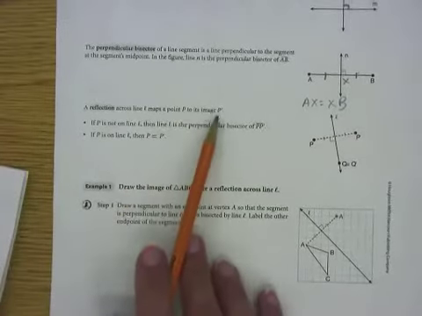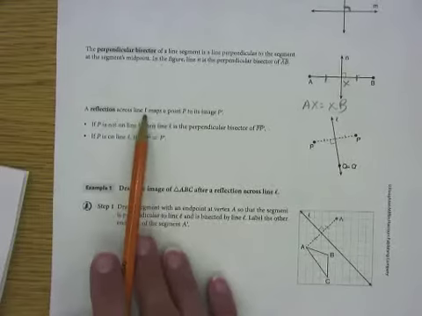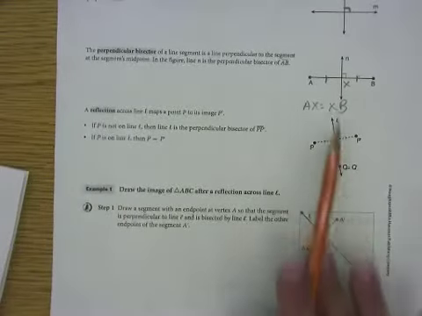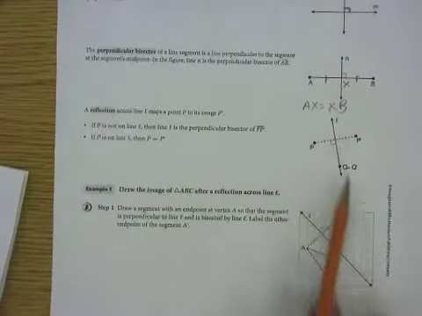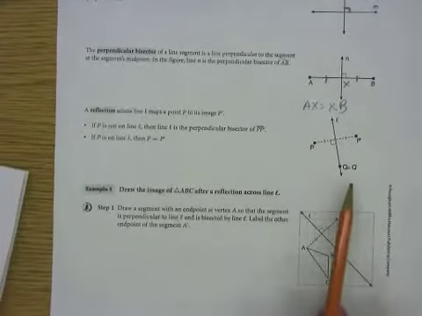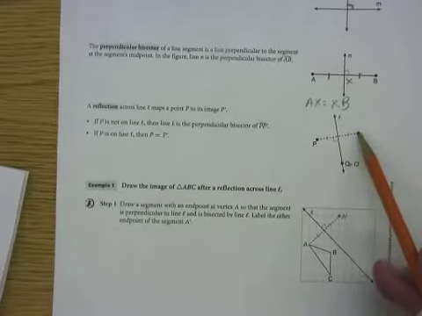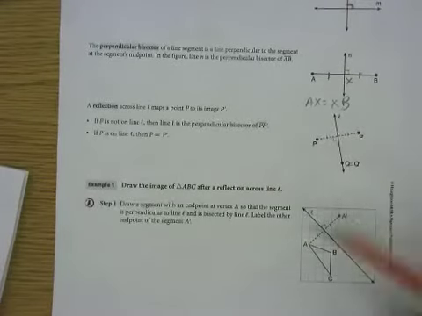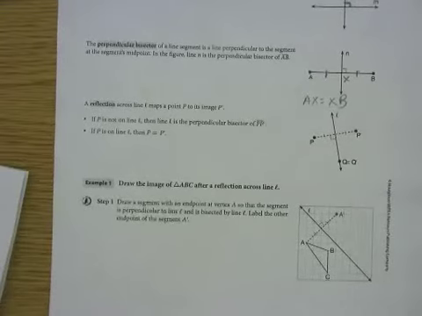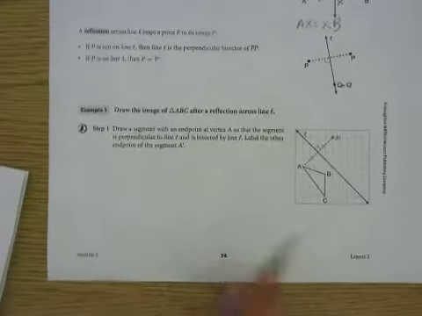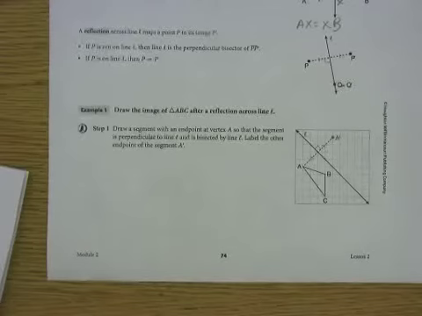So now finally I can use this vocabulary to build a precise definition of a reflection. If a reflection maps a point P to its image P prime over the line L, notice in this diagram, L is the perpendicular bisector of the segment formed by the pre-image and the image. And we talked about earlier how when a point is on the line of reflection, it's going to stay in the same place.